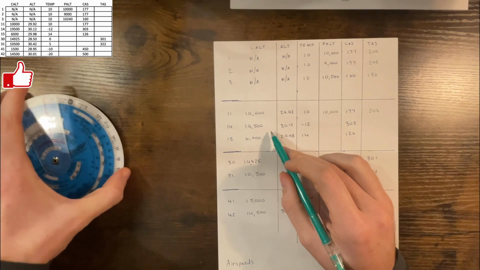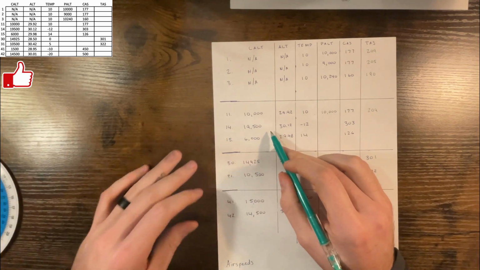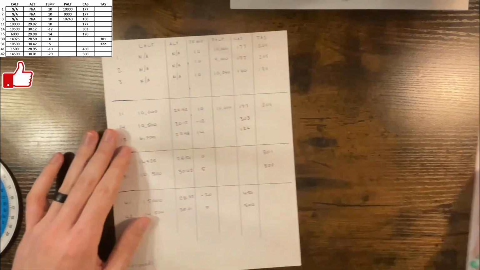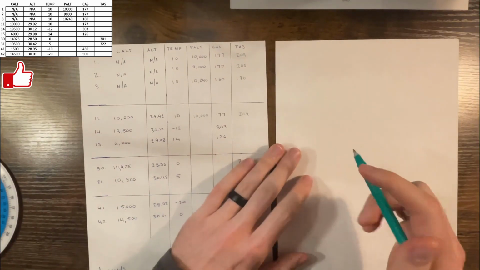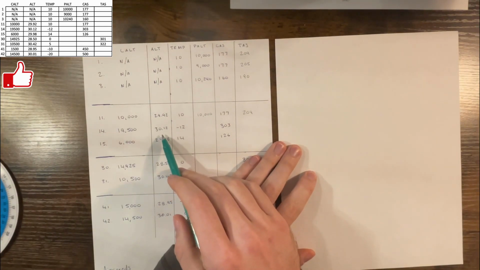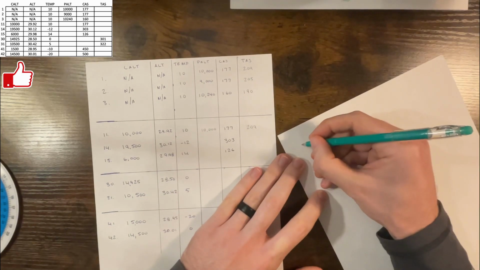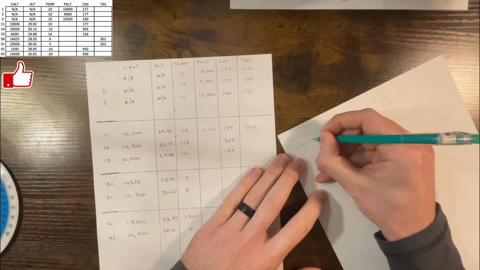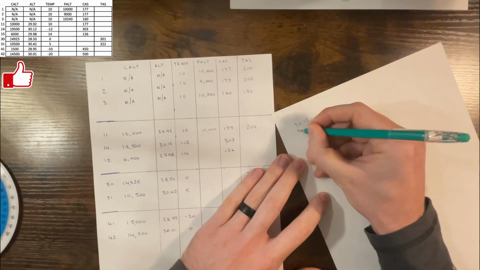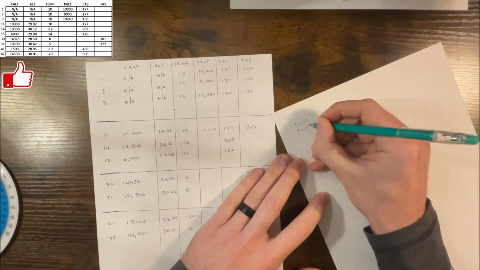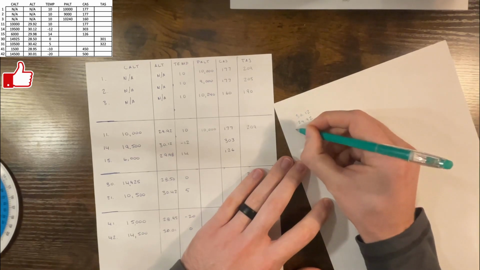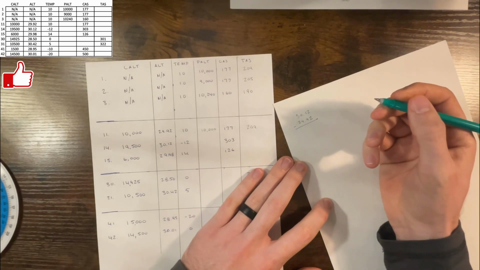All right, so now we're going to move on to number 14. This is where we need to figure out how far off we are from a standard day. To do that, we're going to take the altimeter setting, which is 30.12, and then subtract a standard day from that.